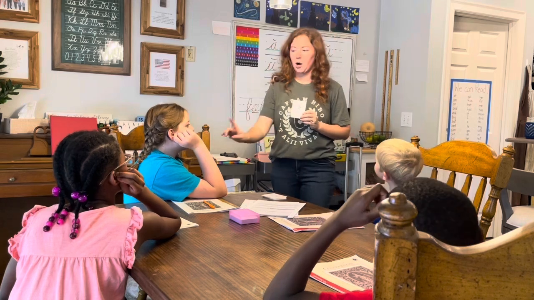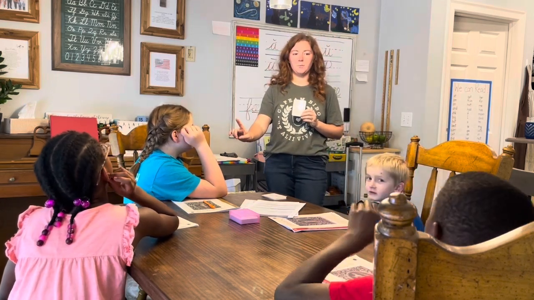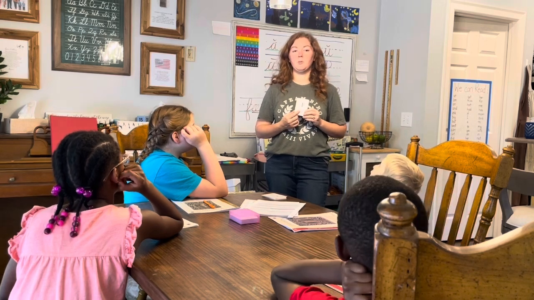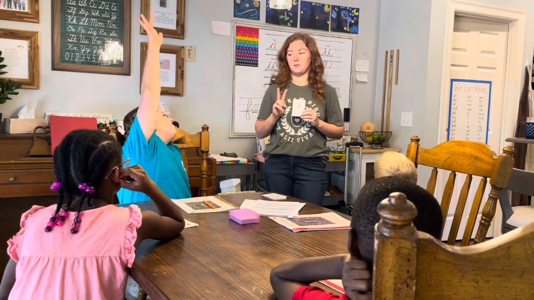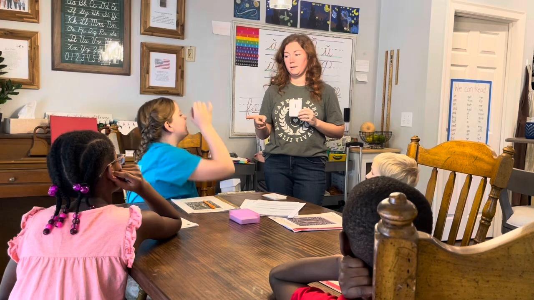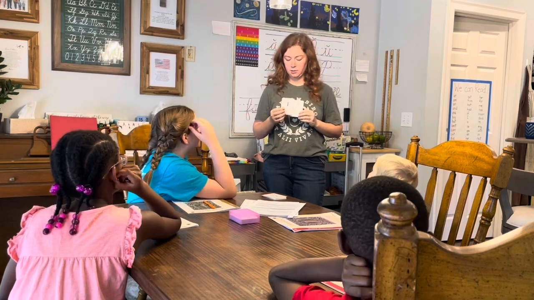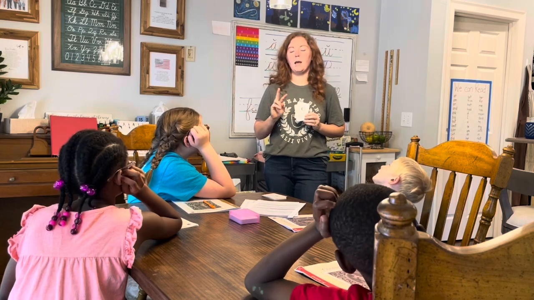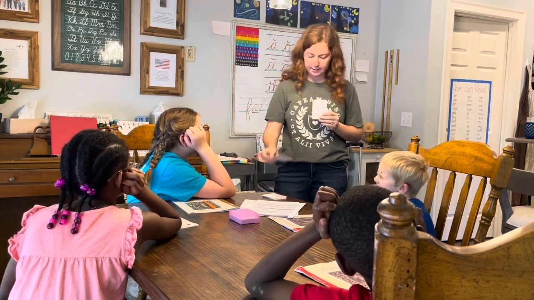Percentages. F15. Who remembers our temperatures we were talking about yesterday? Freezing. We were talking about freezing and boiling, but we were talking about two different scales of temperature. We had degree Fahrenheit and we had degree Celsius. Those were, and we talked about Kelvin too, but Fahrenheit and Celsius.